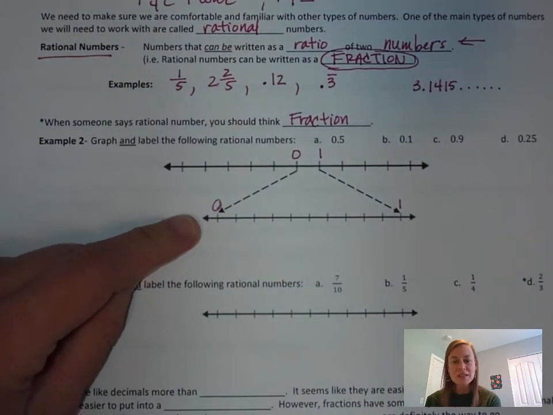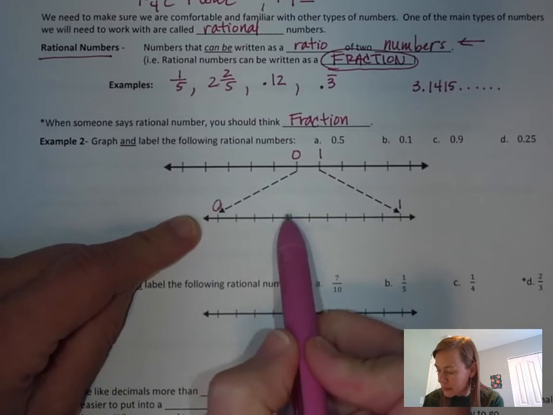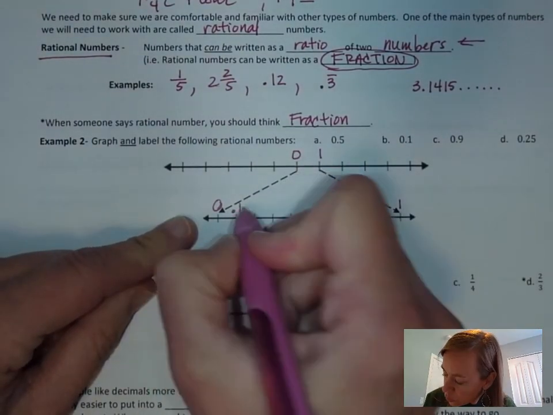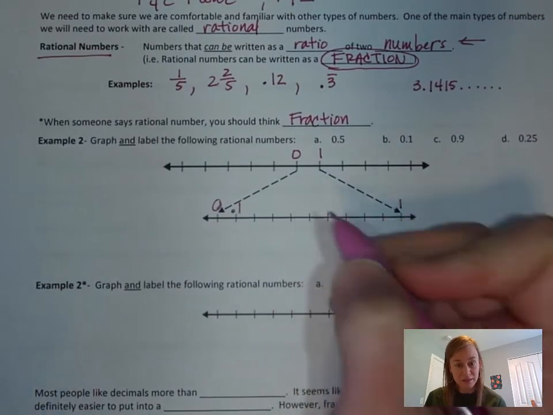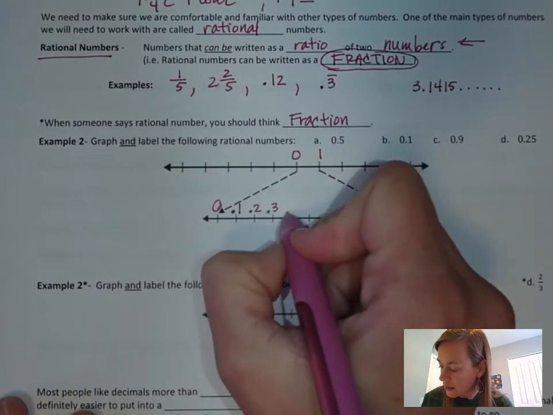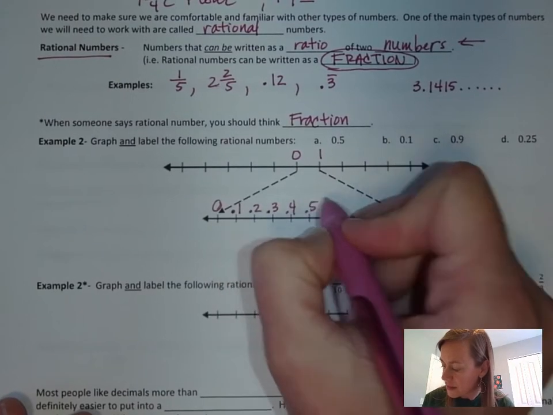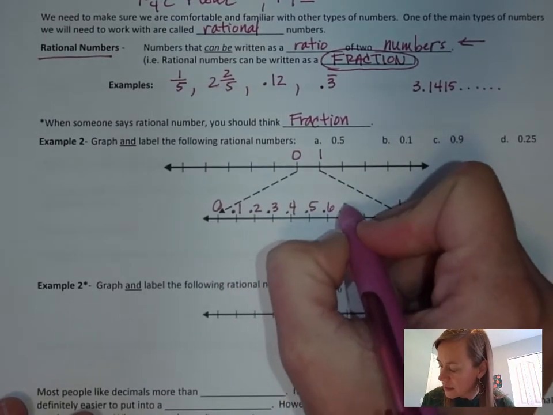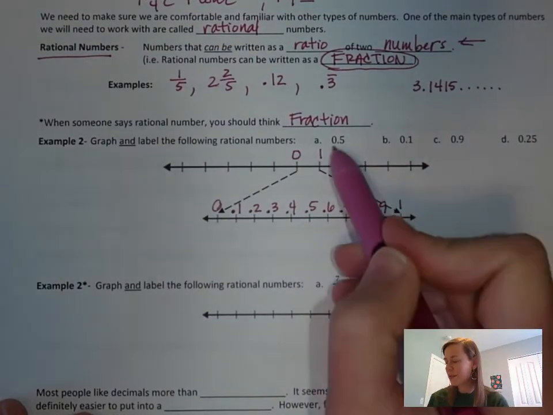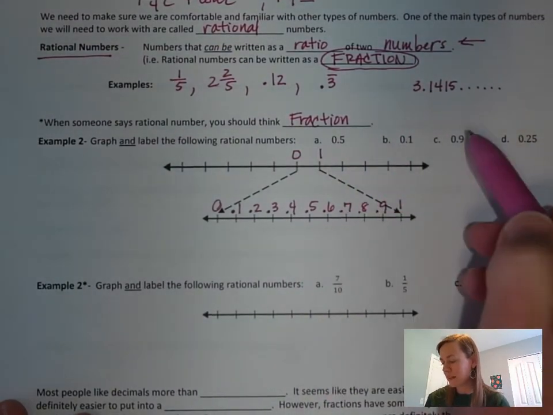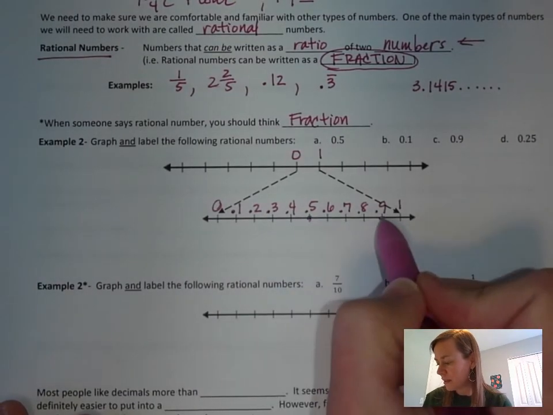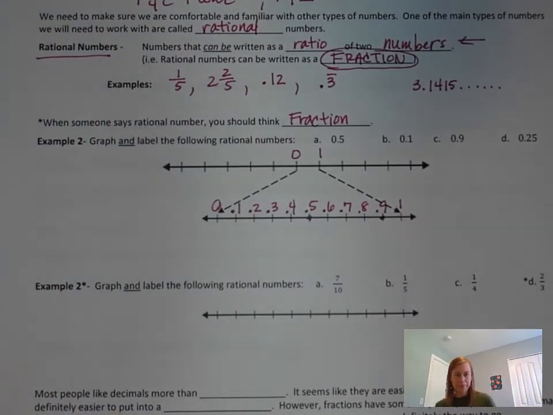So now I'm just going to label these incremental spaces in between. And I'm going to use decimals. So we've got 0.1, which is said 1/10, right? And now we have 2/10, 3/10, 4/10, 5/10, 6/10, 7/10, 8/10, and 9/10. You don't really have to worry about labeling all these on there. 9/10 is going to be here, right? 5/10 is going to be here. That's just that kind of thing.